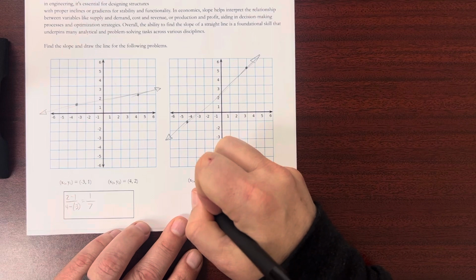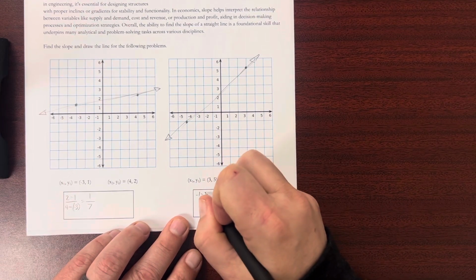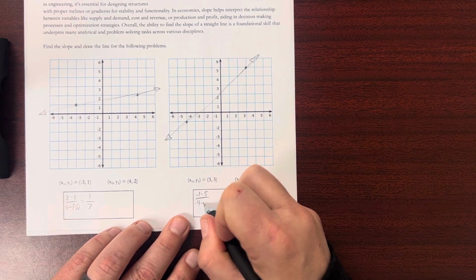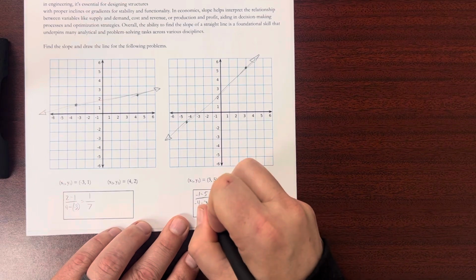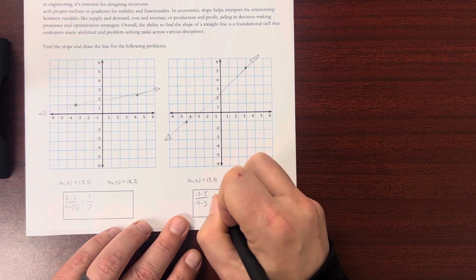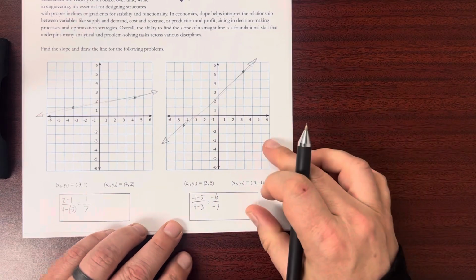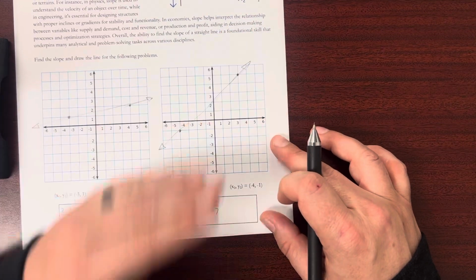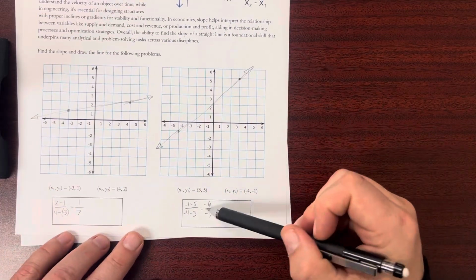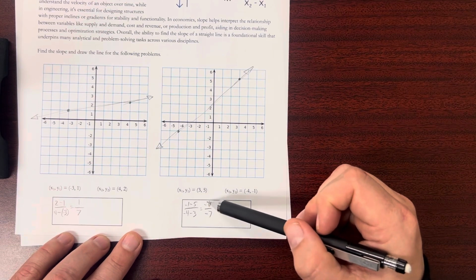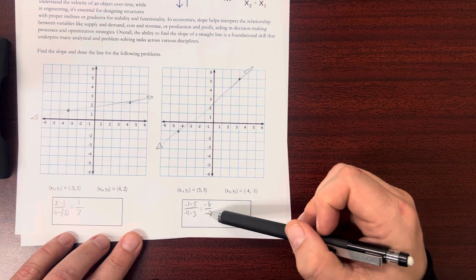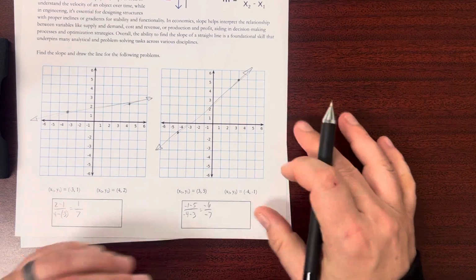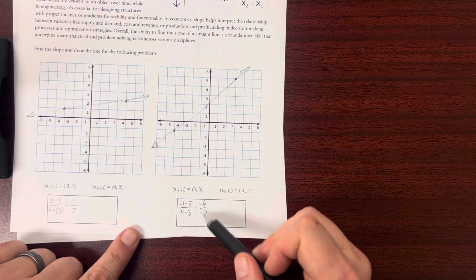y2 is negative 1 minus 5. And then down here I've got negative 4 minus 3 equals negative 6 over negative 7. Now I said if the line goes up like this in any of these directions, it's going to be a positive slope. And we have two negative numbers here. But remember, a negative number divided by a negative number is going to be positive. So these minuses are going to cancel out. And we still have a positive slope, even though I have two negative numbers there.